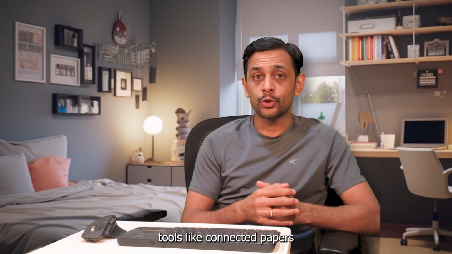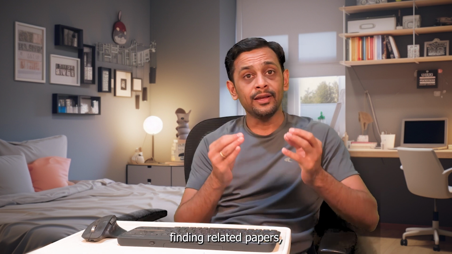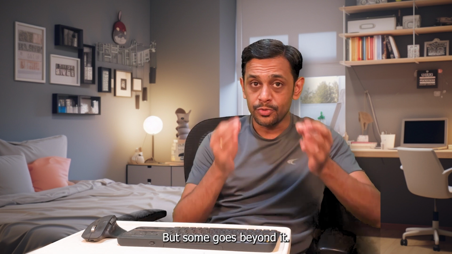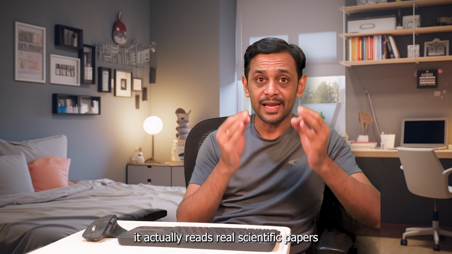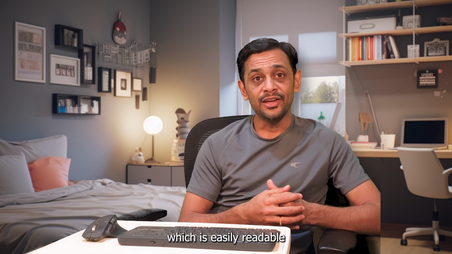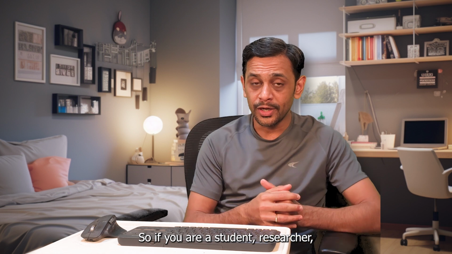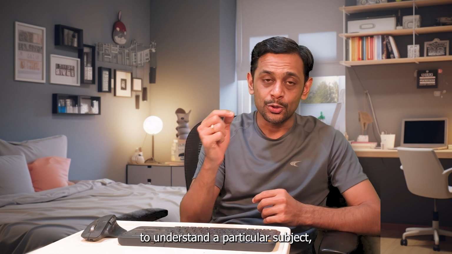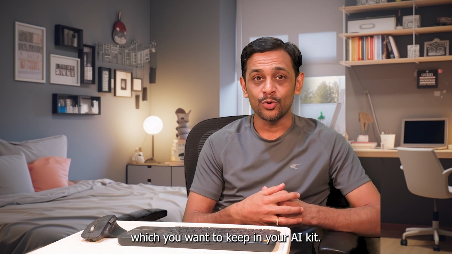We've already explored tools like Connected Papers and NotebookLM, which are great for organizing research, finding related papers, or summarizing your own notes. But Storm goes beyond it. Instead of just mapping data or answering your questions, it actually reads real scientific papers and then writes a clean topic-based summary which is easily readable, and it feels like a mini research article. So if you're a student, a researcher, or someone who enjoys going in depth to understand a particular subject, Storm is one of those tools which you want to keep in your AI kit.